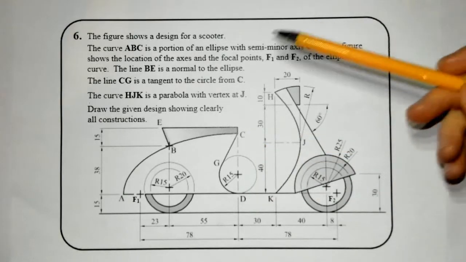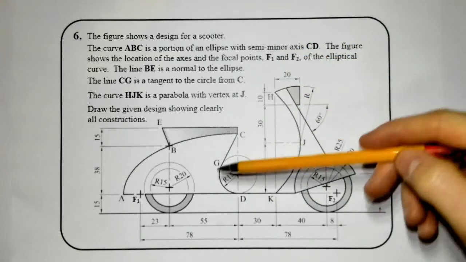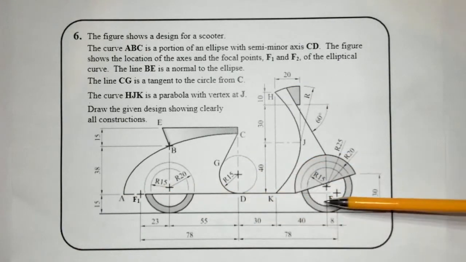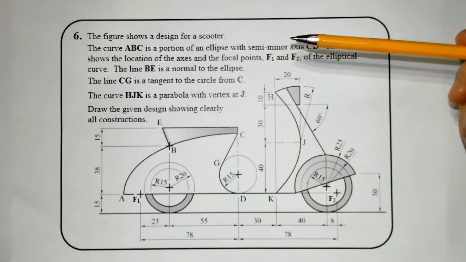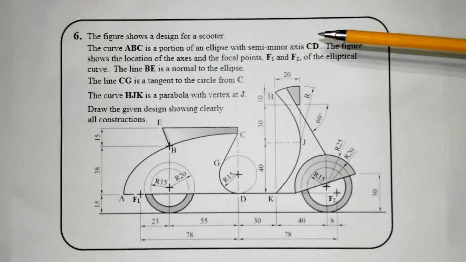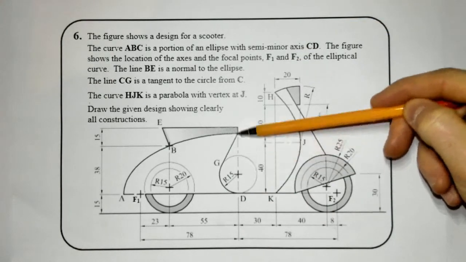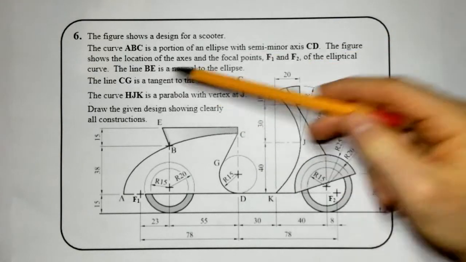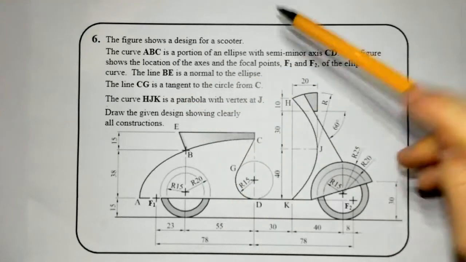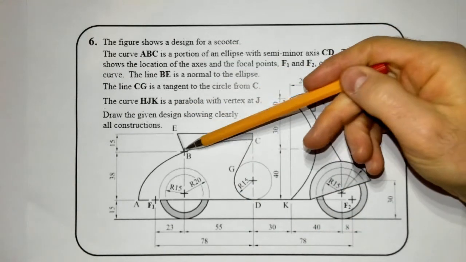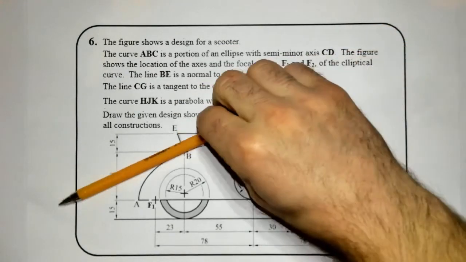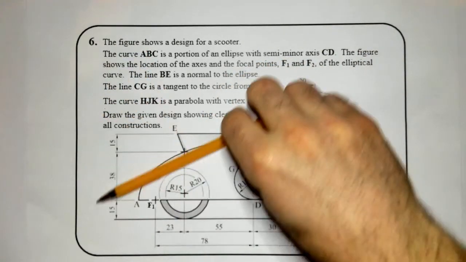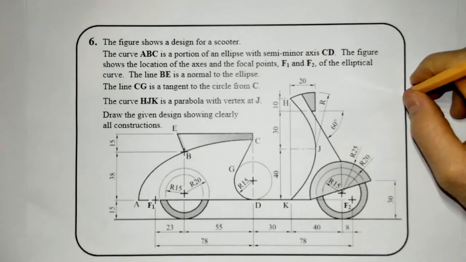It says the figure shows the location of the axes. So we can see the major axis is going this way because our focal points are on it, F1 and F2. And we can see the minor axis is running C to D, which we were told. So of the elliptical curve, the line BE is a normal to the ellipse. Normal is perpendicular to a tangent. So if we got the tangent, we could go perpendicular to get the normal, or we can just get the normal by bisecting an angle. We'll go through that in a while.